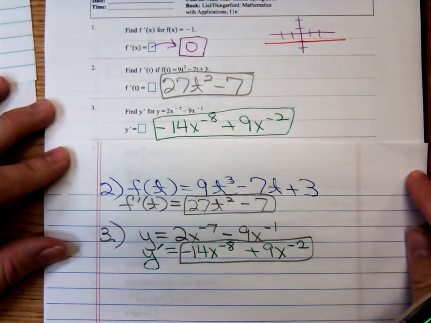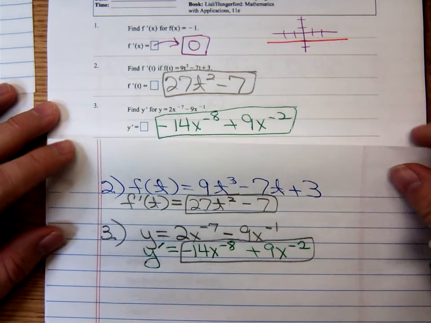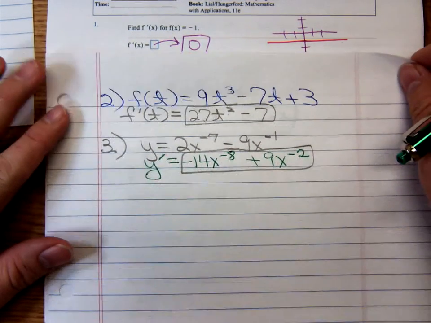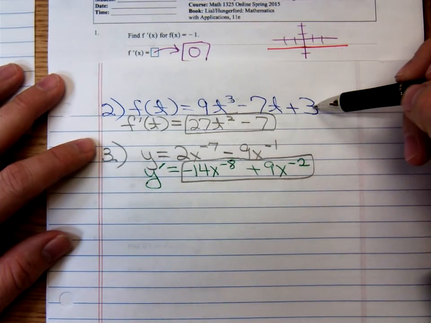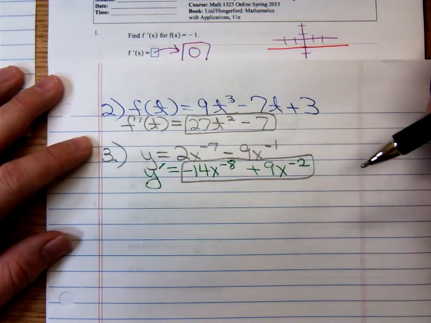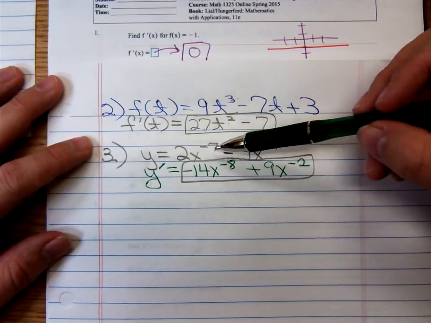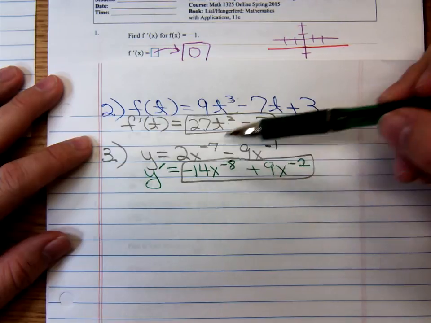Take a moment. Any questions there? Any questions? The derivative of a number by itself is 0. The derivative of 3 was 0. Notice that last term just dropped off completely. Exponent times coefficient gives us the new coefficient. Subtract 1 to get the new exponent.